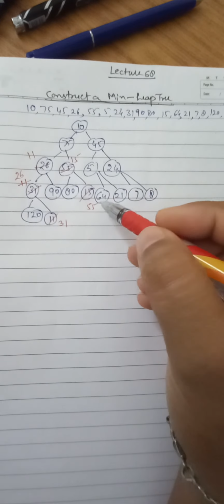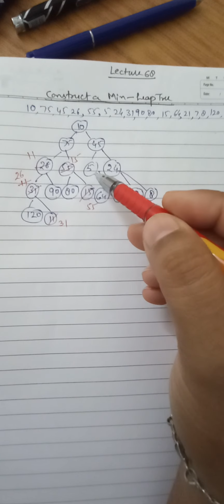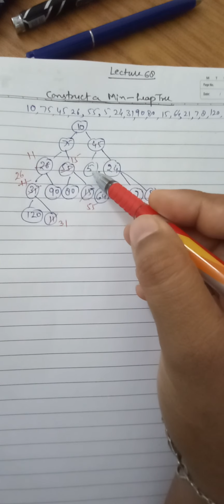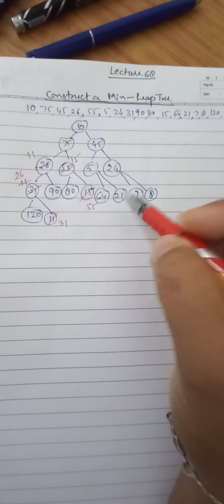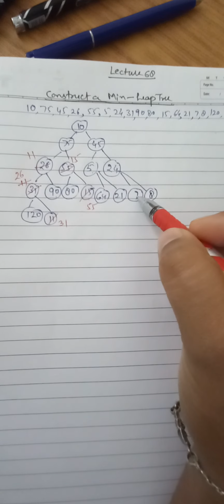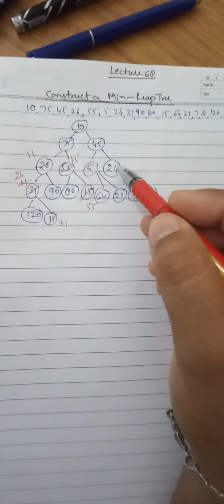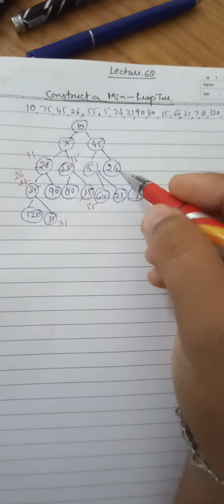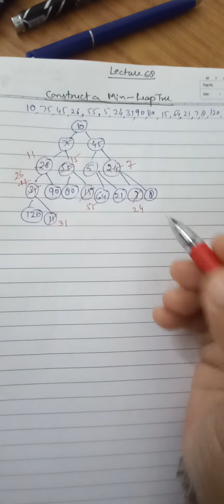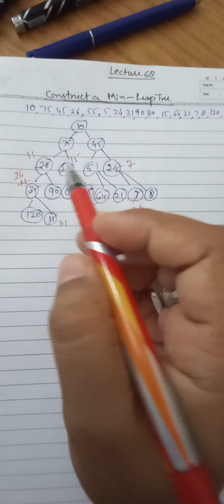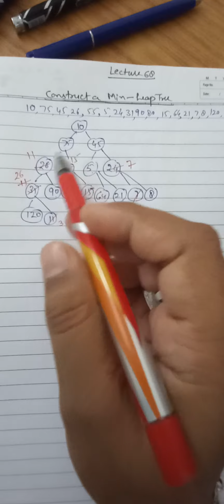Now again here all is okay because the parent is less and the children have more value than the parent. But here we can see 7 is less while 24 is more. So what we will do, 24 will come here and 7 will go there, like that. Now we will compare this one.